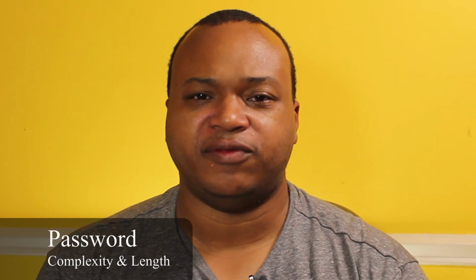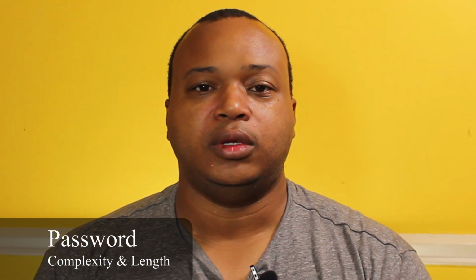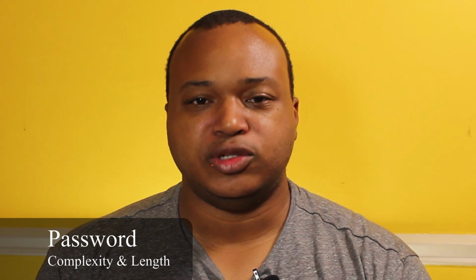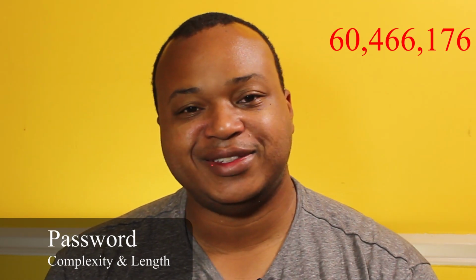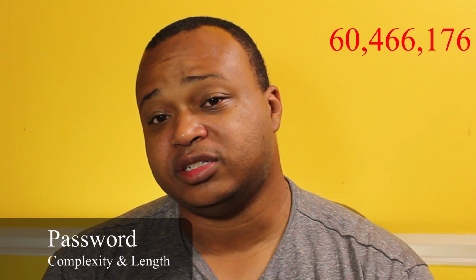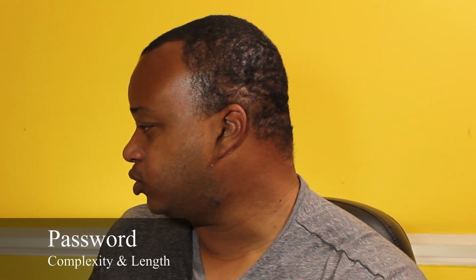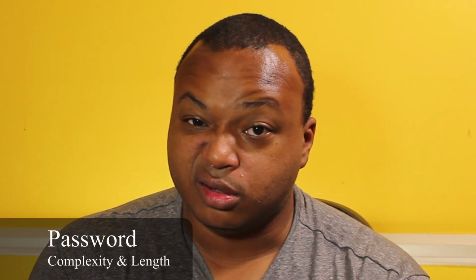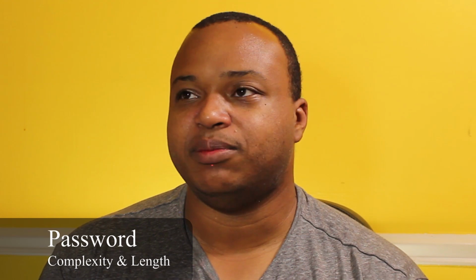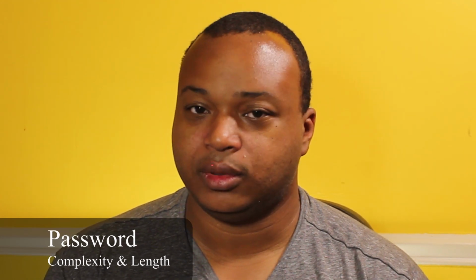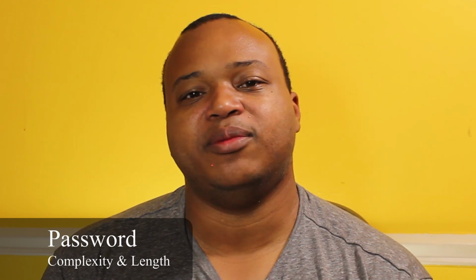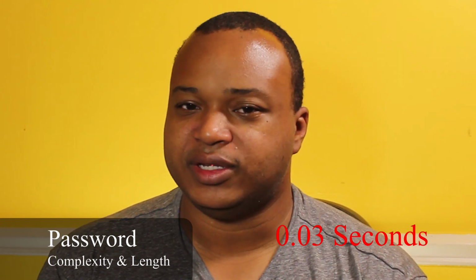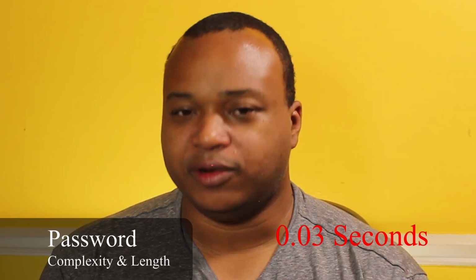You can have a password with 5 characters, for example, 3 lowercase letters and 2 numbers, and have a possibility of 60 million combinations. Now, if you were to try to crack a password that's 5 characters long with 60 million combinations with a computer that's designed to crack these things, it's about 0.03 seconds to crack the password.